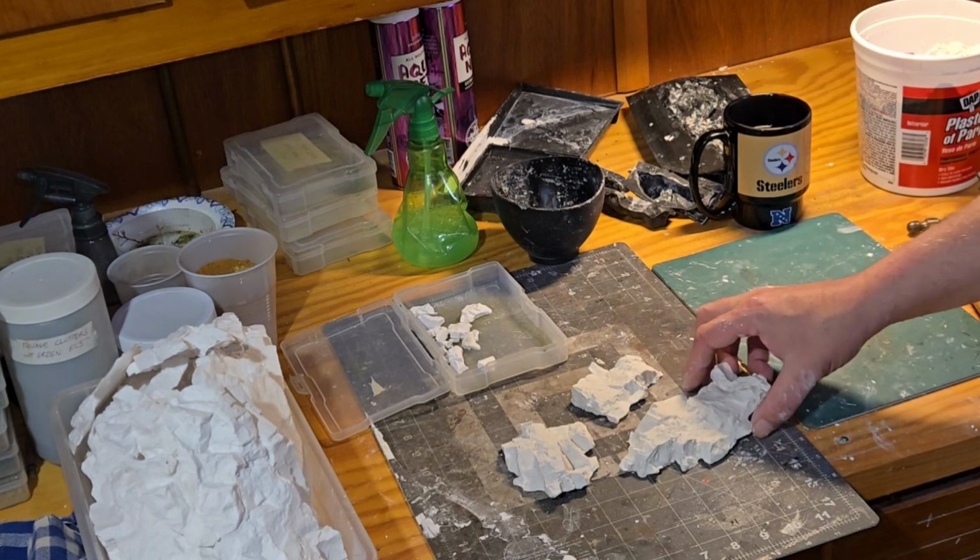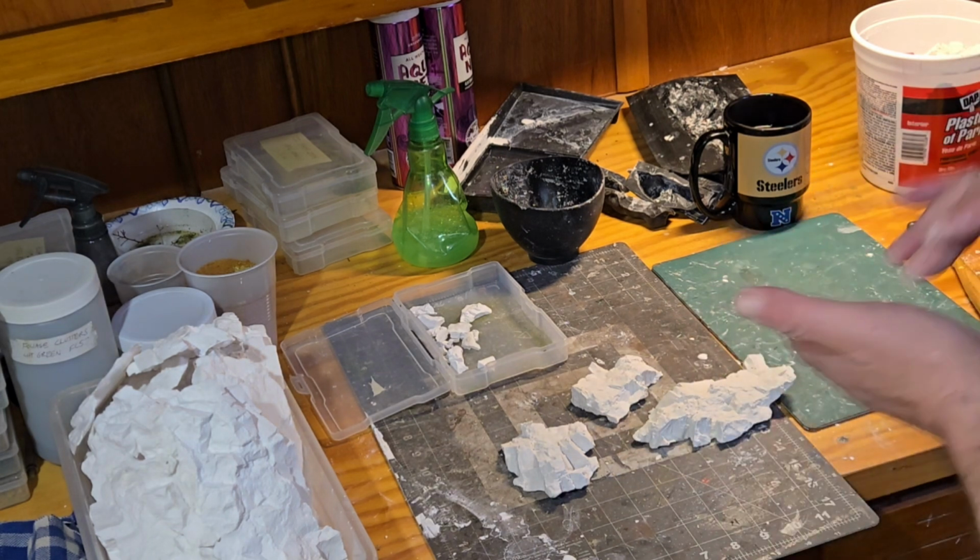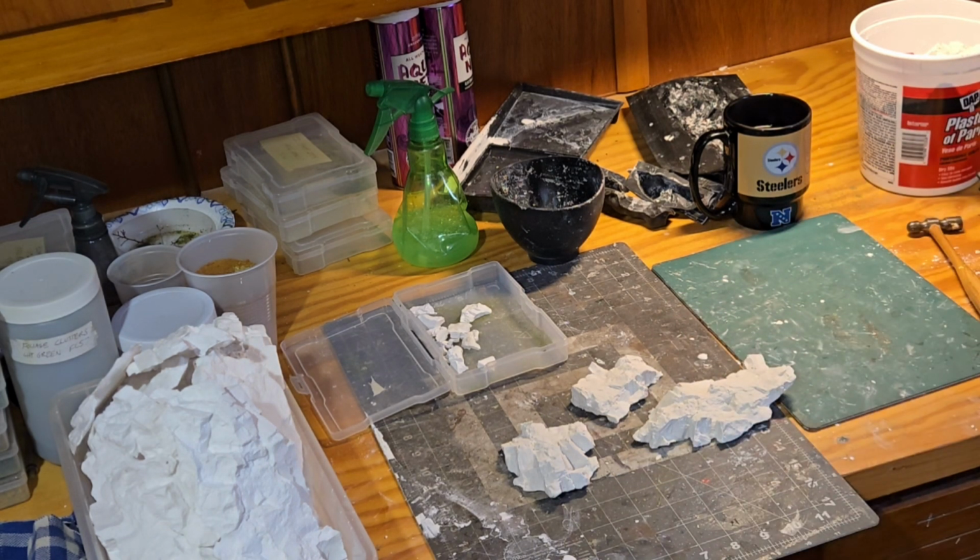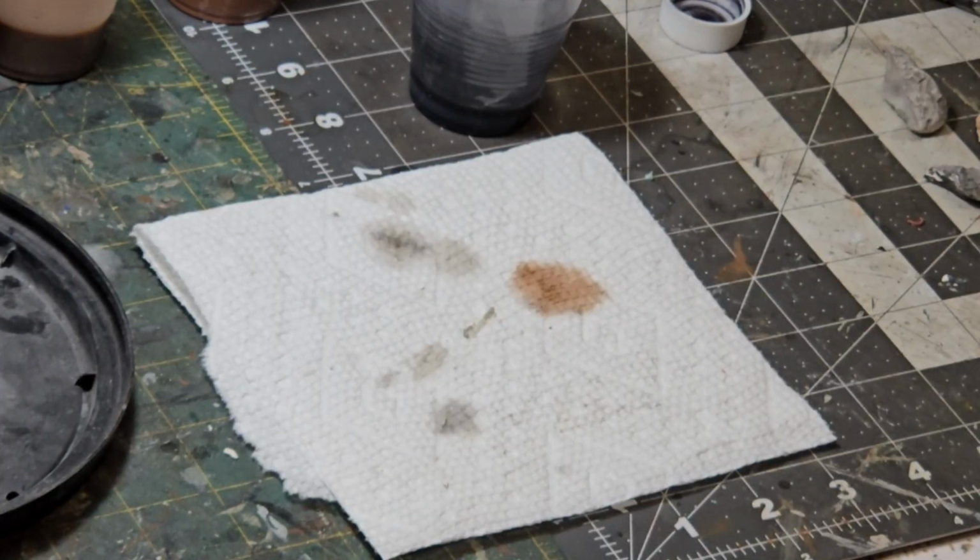Now the next phase here will be to show you different ways to color them and make them look more rocky and not so weighty. That'll be the next stage. Let me move this video camera around. Alrighty.